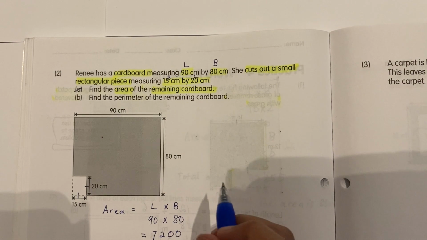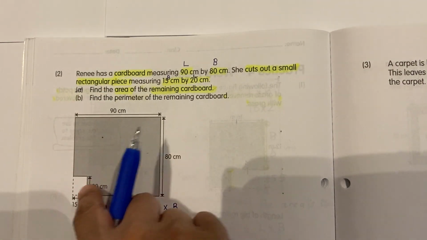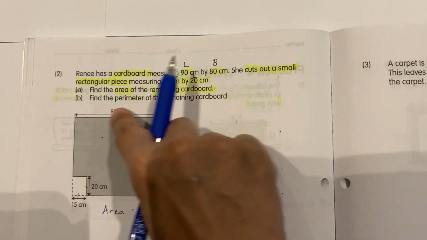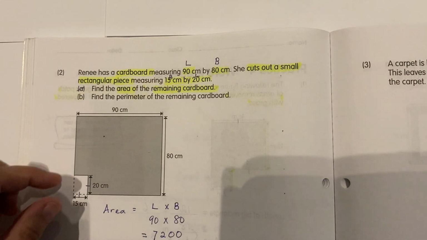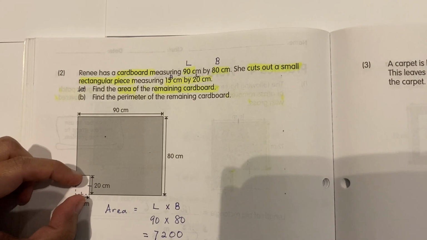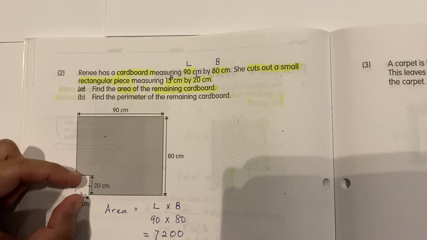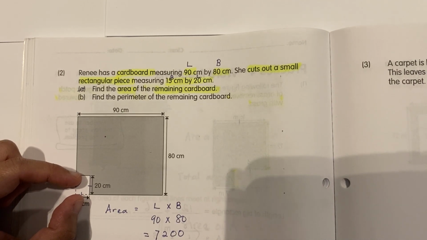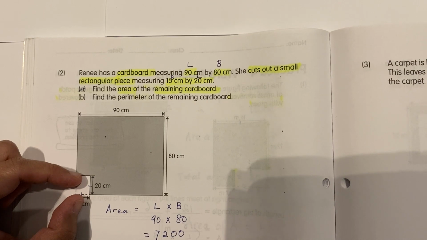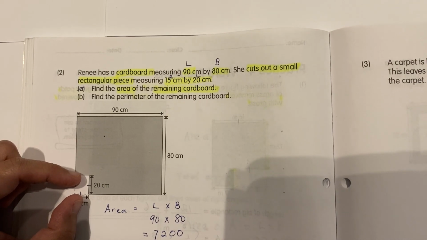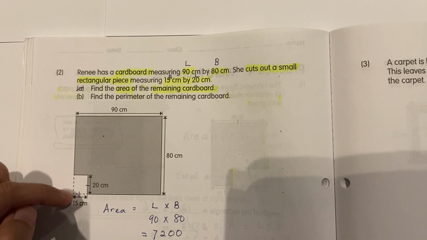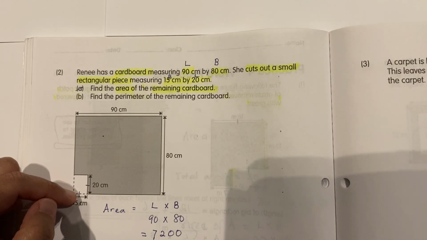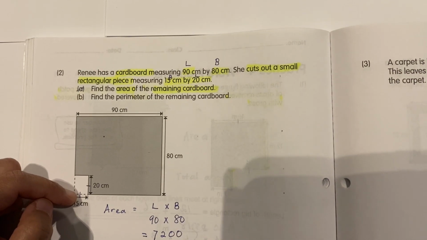Okay. Now, you already found the area of the whole piece. Now you are supposed to find the area of this small piece. So here you write down area of small rectangle equals length times breadth. Length is 20, breadth is 15. So your answer is 300.